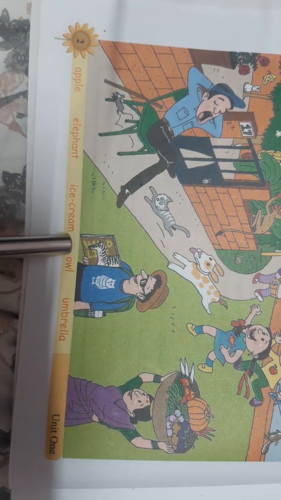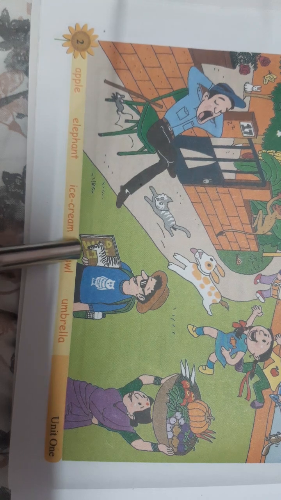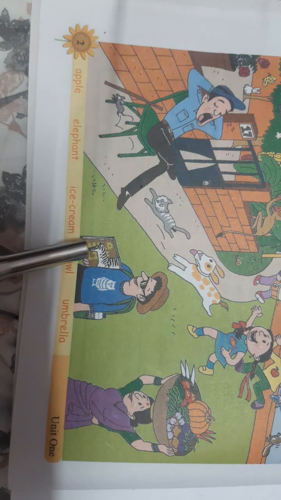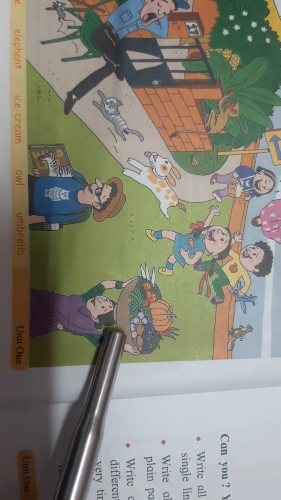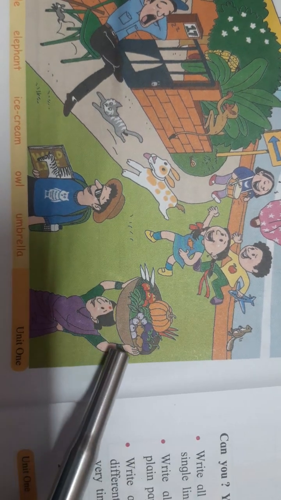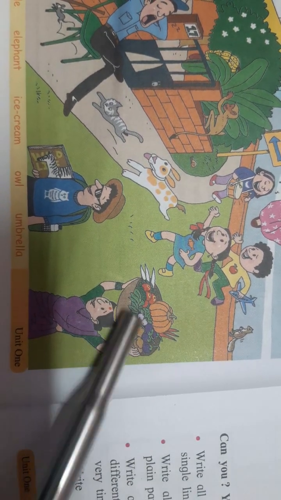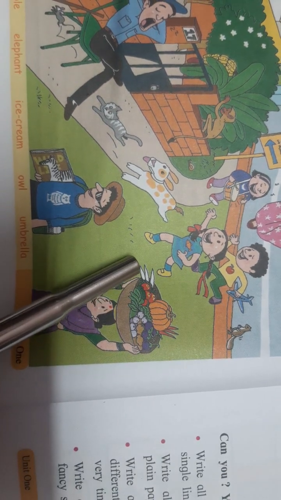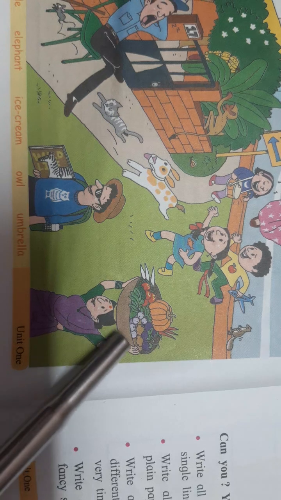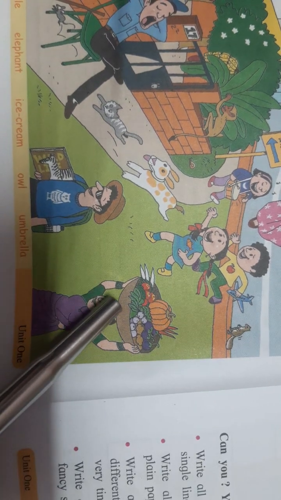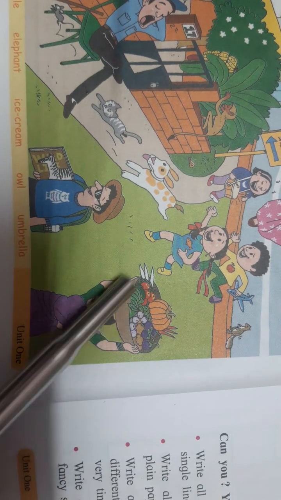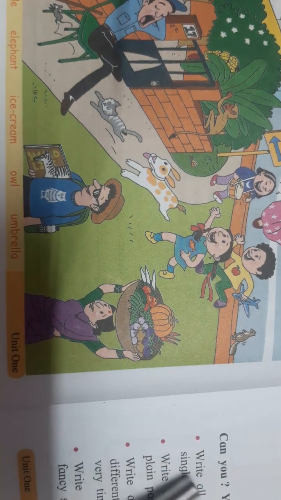Then he is holding a book, and that book shows a picture of zebra. So we got a word from Z also, that is zebra. This lady here is carrying a creel on her head, a basket which is full of different types of vegetables. Then you got a vegetable starting with the letter C, carrot. Then you got R for radish, and then you got B for brinjal, and you have some L for leafy vegetables. Then you got a big P for pumpkin, and you can name some other things if you can identify them.